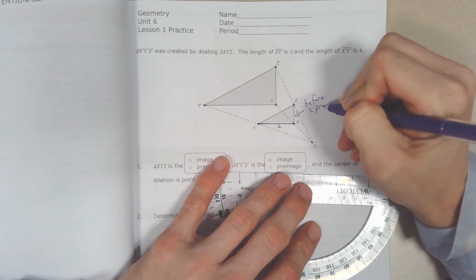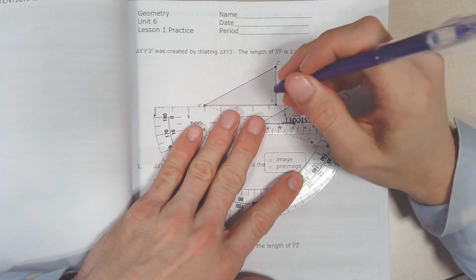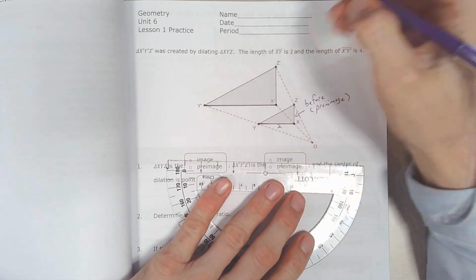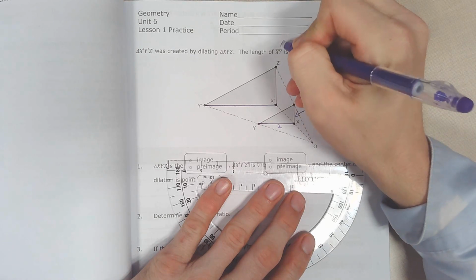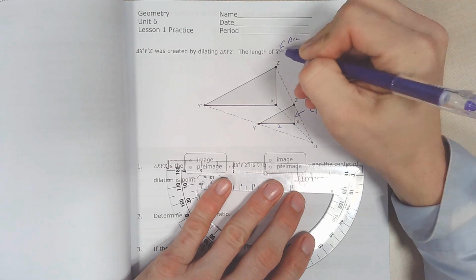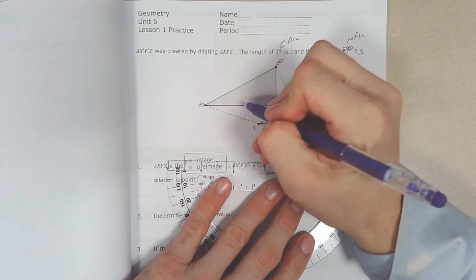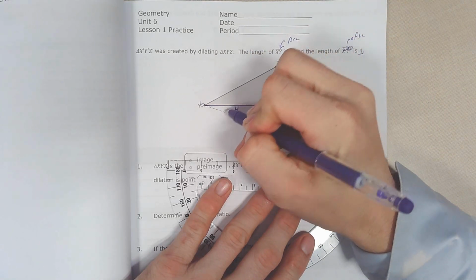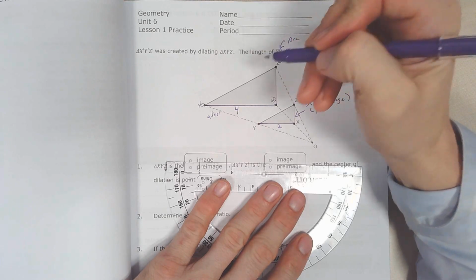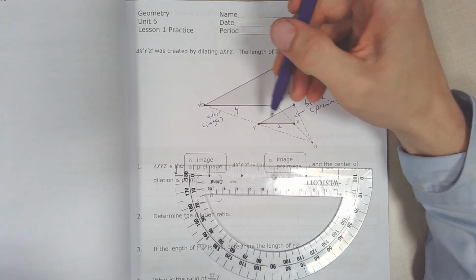also known as the pre-image, and then the after dilation is the image. This is the after dilation. It was 4, so pre, after, because of the prime marks. I know that because of the prime marks up here, right? The prime marks are after dilation. This is 4. This is after dilation, so this is the image. Okay, so this is 4 and 2.